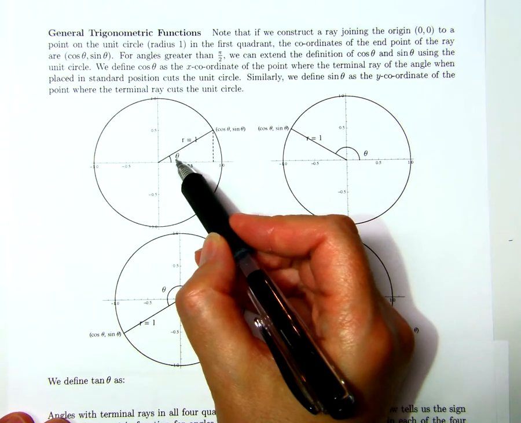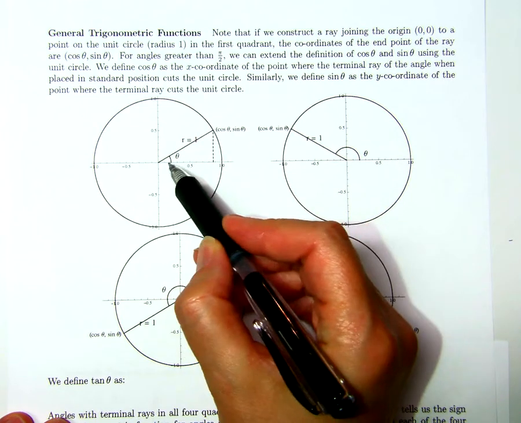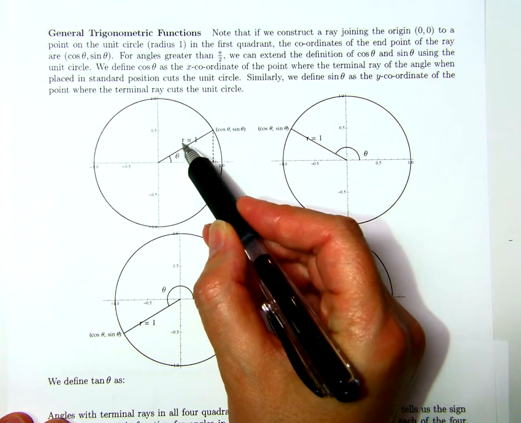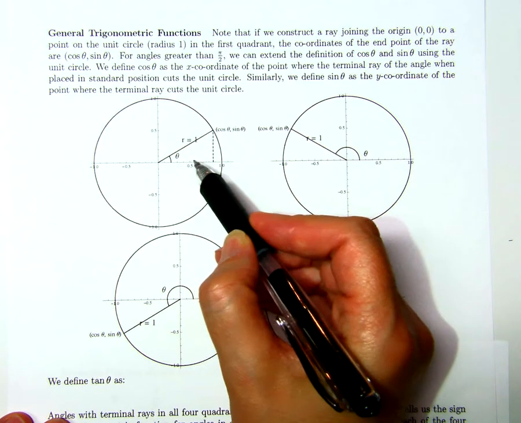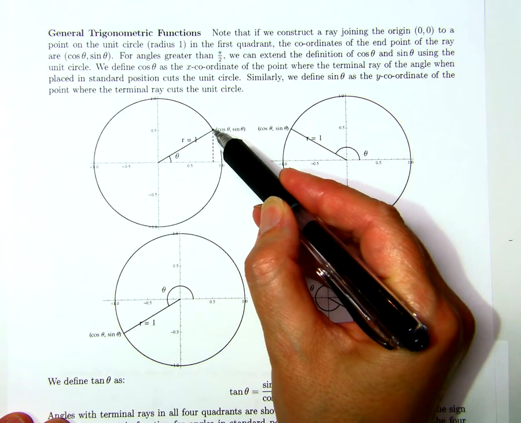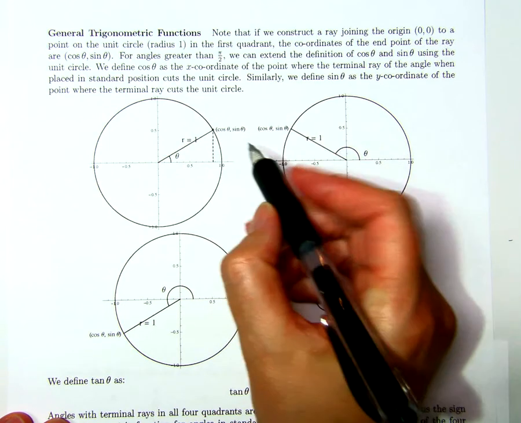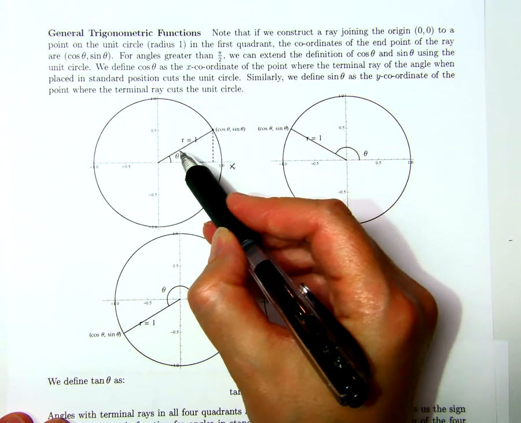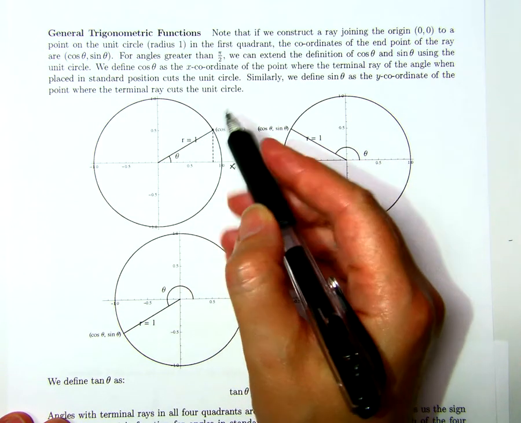then for this angle theta between the positive x-axis and this ray, we can construct a right-angled triangle by dropping a perpendicular from this point to the x-axis. And notice that the hypotenuse here has length 1.